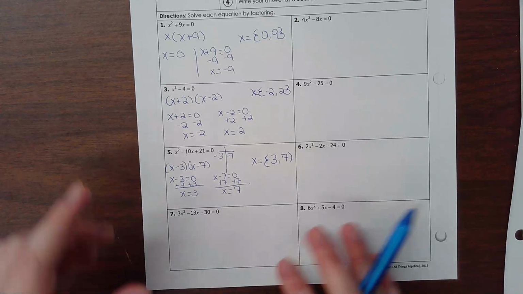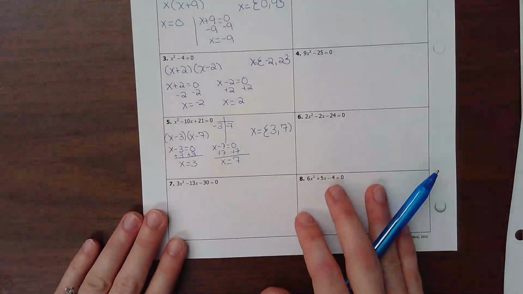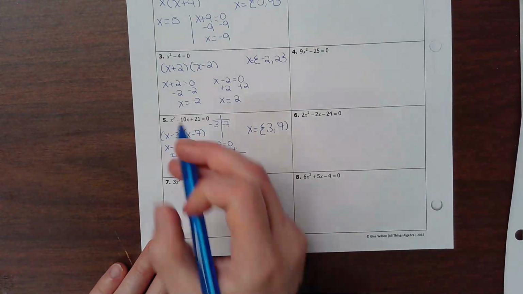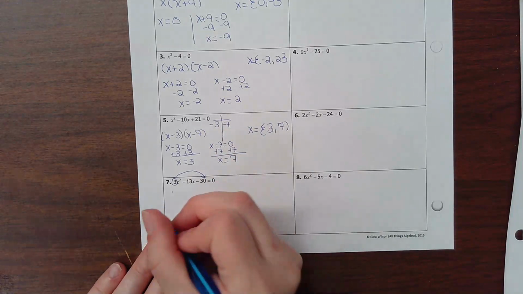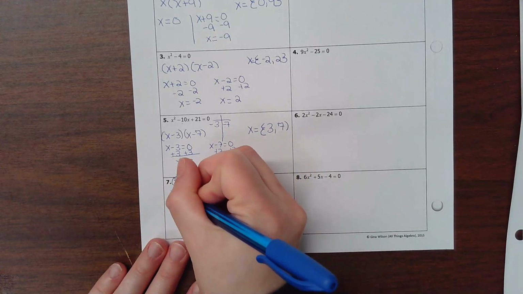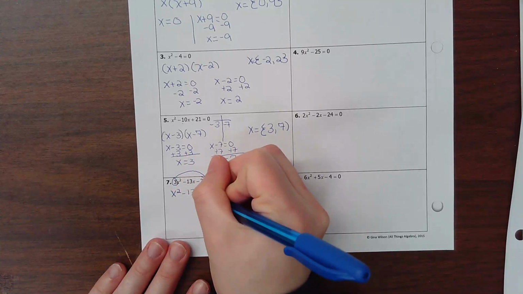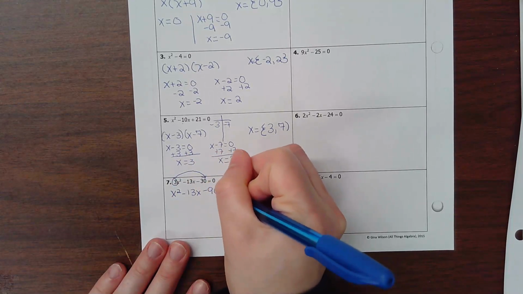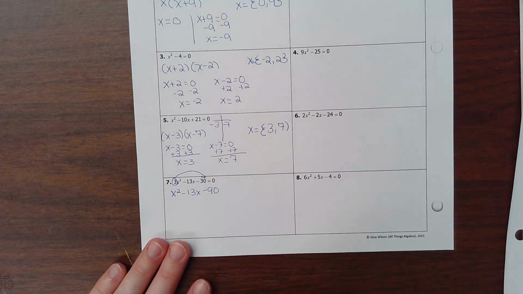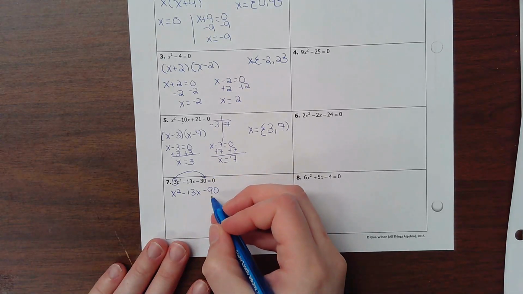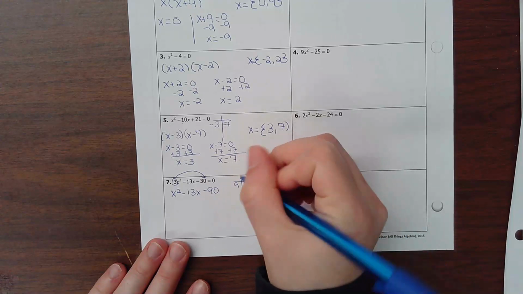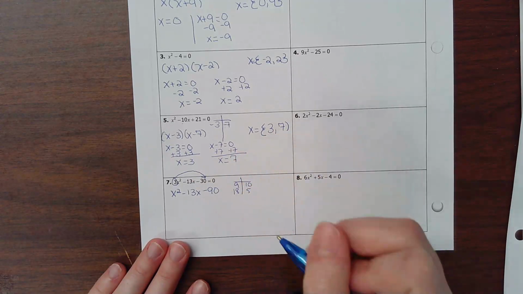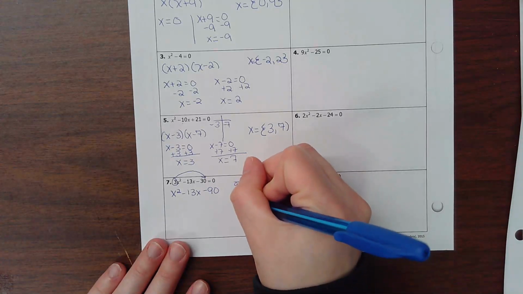Ooh, I love number 7. This is that new method where we take the 3 and we multiply it to the negative 30. So now it becomes x squared minus 13x minus 90. So 3 times negative 30 is negative 90. I know 18 and 5 go into 90, and 9 and 10. So hold on. 9, 10, 18, 5, 3, 30.